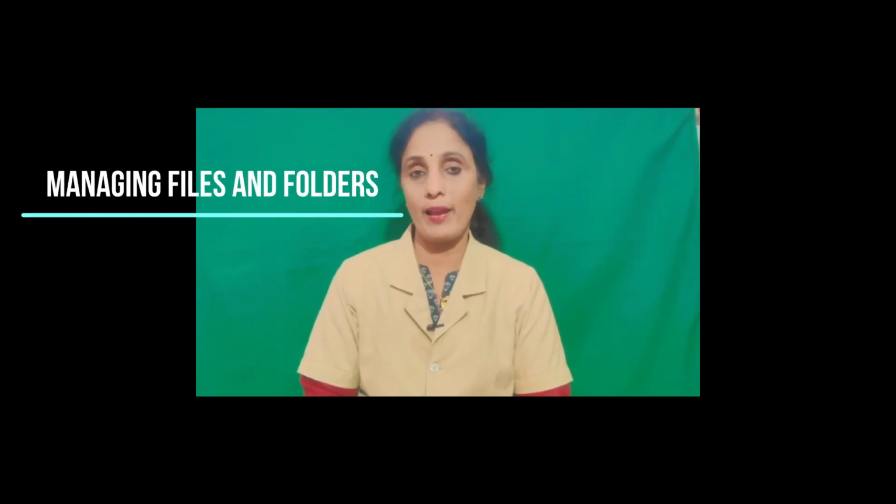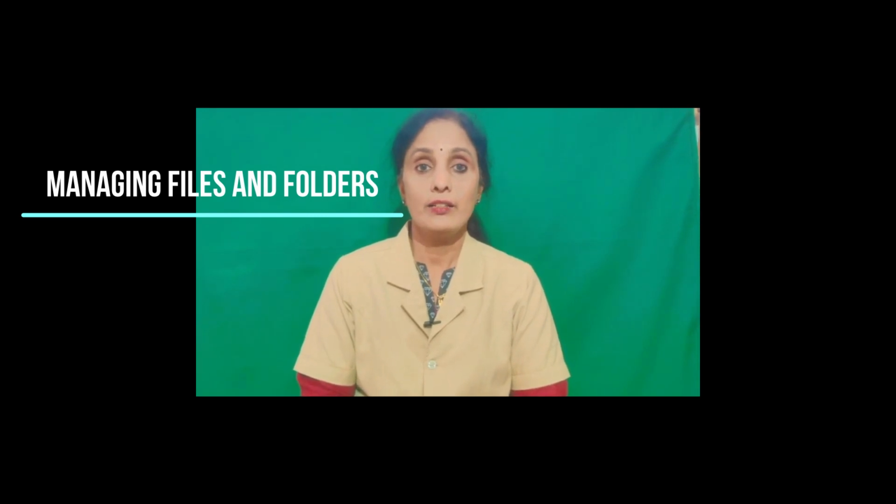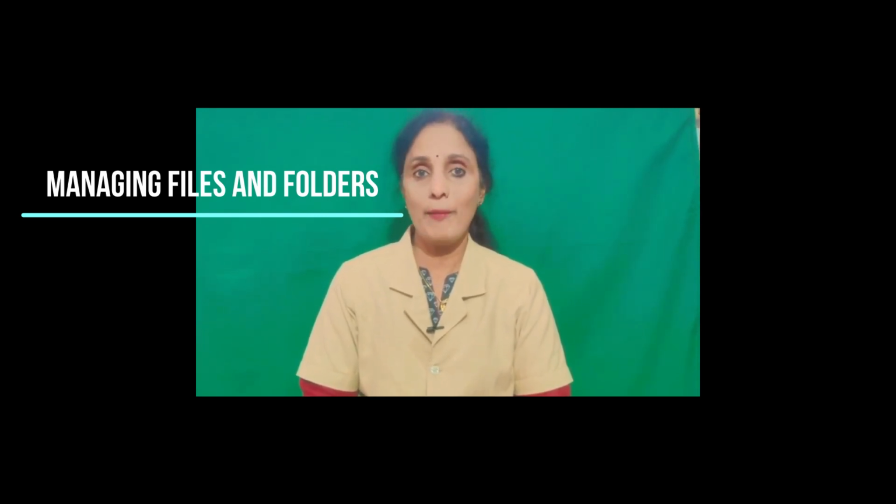Hi! In our daily life, organizing things in proper order helps us to manage our life better. In the same way, in the computer also, we have to manage files and folders in a proper manner. Arranging files and folders in the computer is called file management. Let us learn file management in today's session.